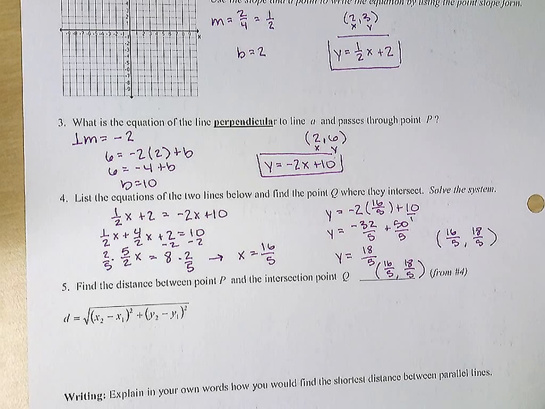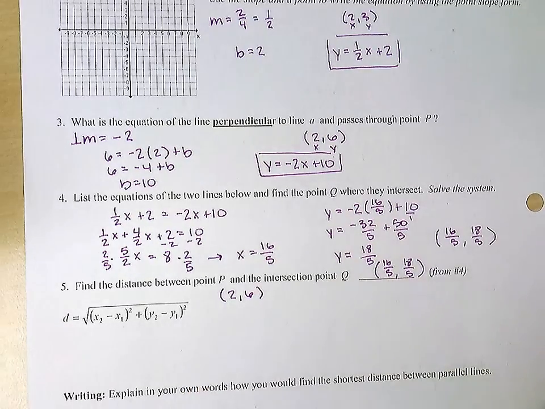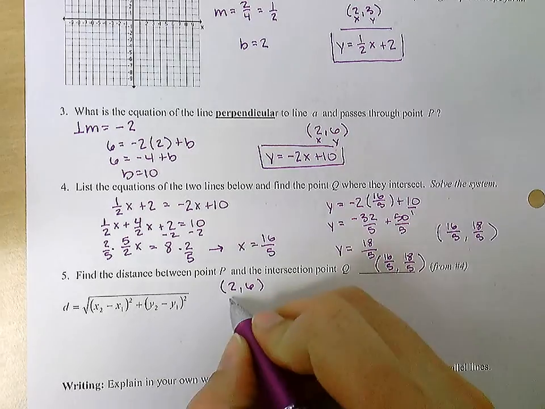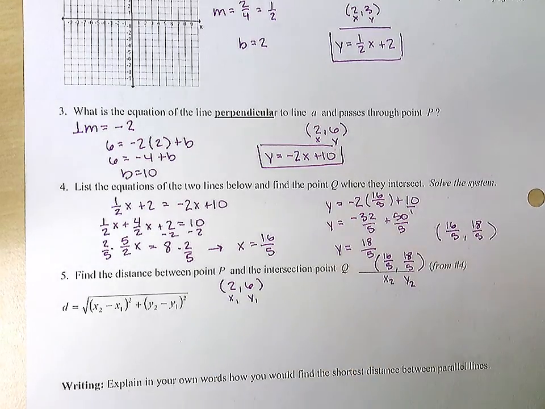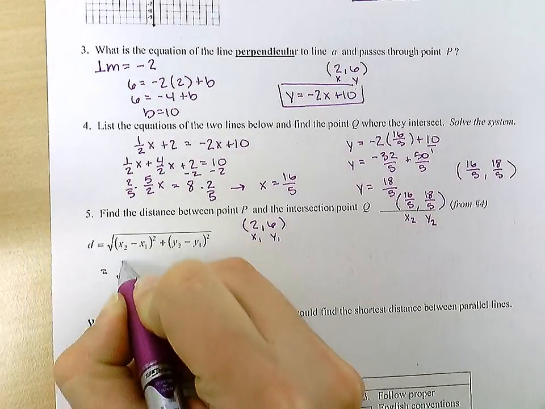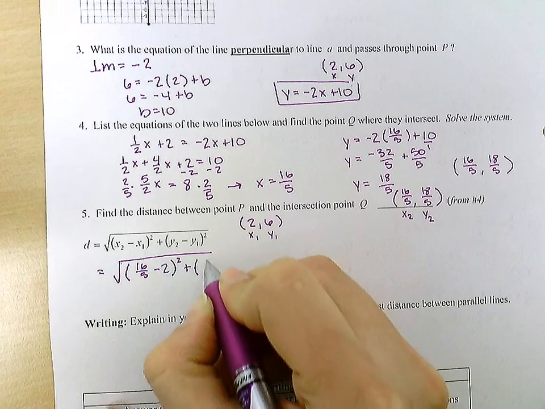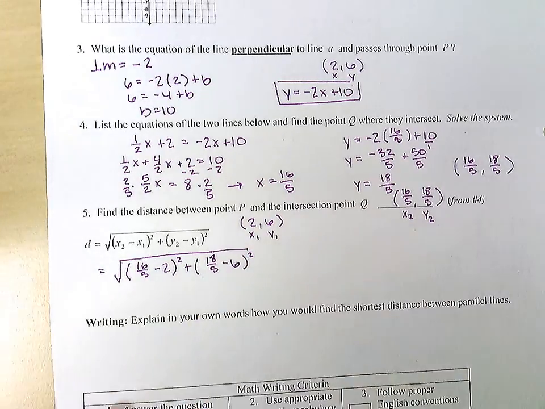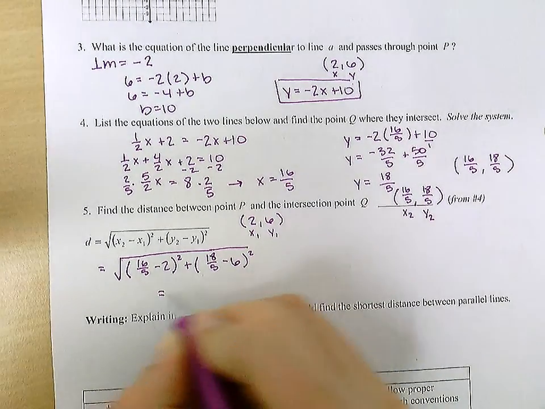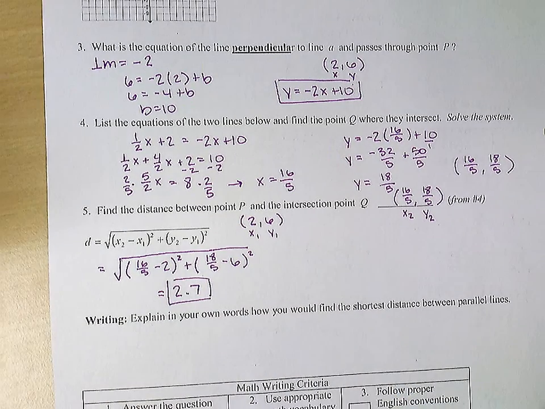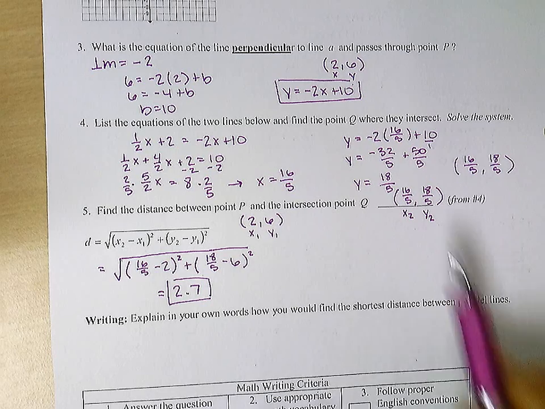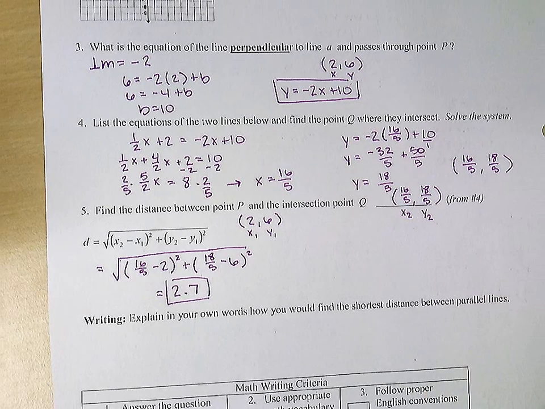I need to use point P as one of my points, so that's at 2, 6. Again, we just have to label those and plug them into the distance formula: x sub 1, y sub 1, x sub 2, y sub 2. Plugging those in, x sub 2 is 16/5 minus 2, quantity squared, 18/5 minus 6, quantity squared. You should get 2.7 as your distance. On your assignment, you should get whole numbers for your intersection point, just like you did yesterday. They shouldn't be fractions.